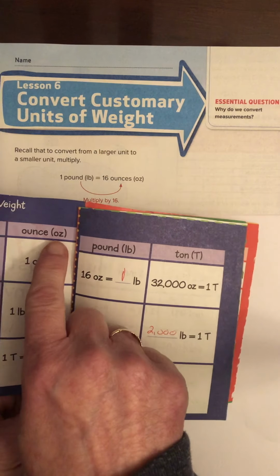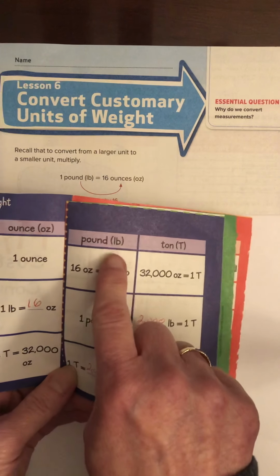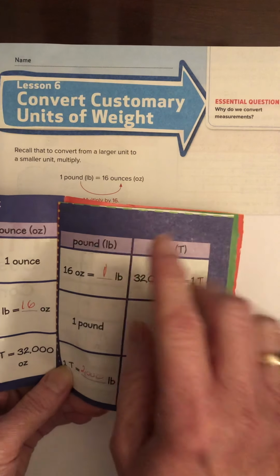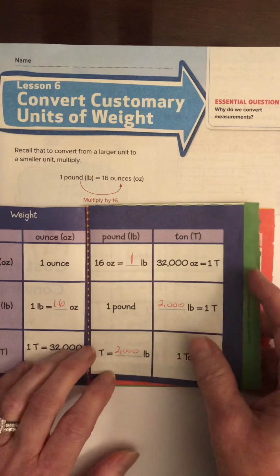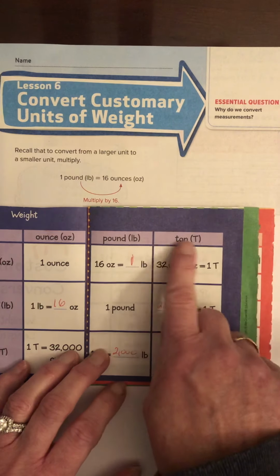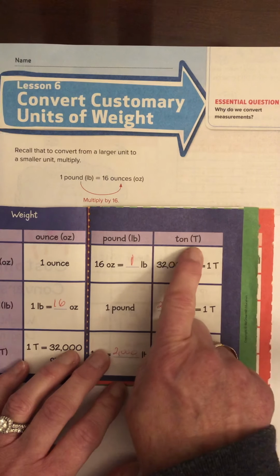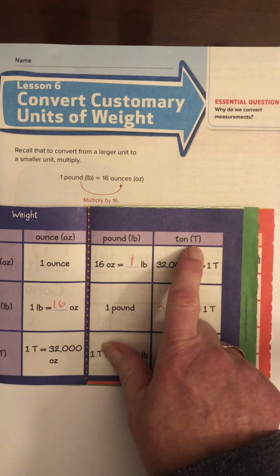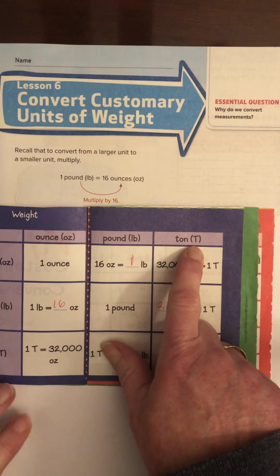An ounce, the abbreviation is OZ. Pound, the abbreviation is LB. Maybe you've heard the expression, oh, I need to lose a few LBs. That means they want to lose a few pounds. A ton, the symbol is a capital T.